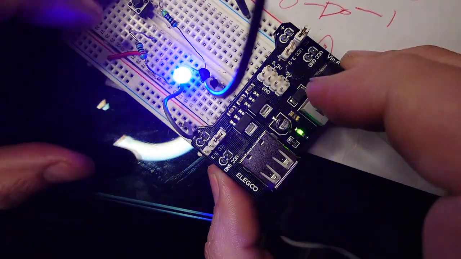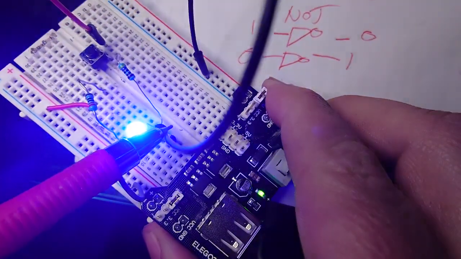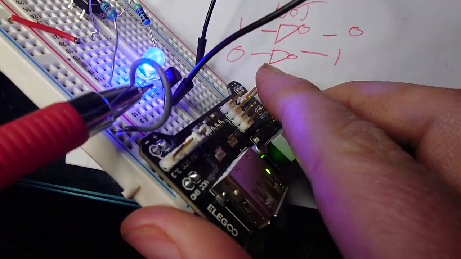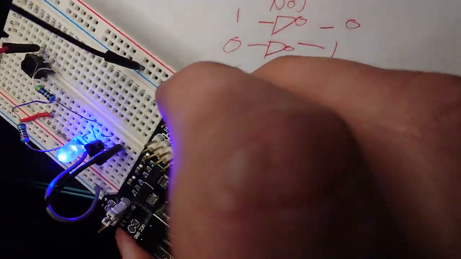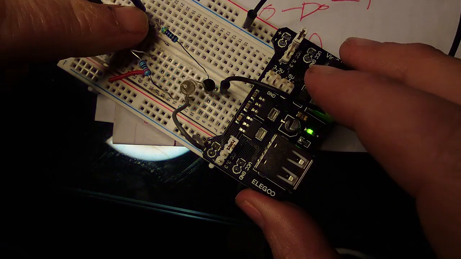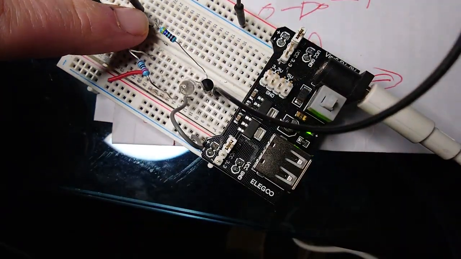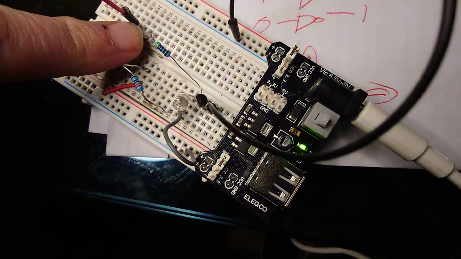Again, just to show you, so our current is going into the middle line of the transistor, and that's going to open up a gateway through this big black line that keeps getting in the way of the video into our ground over here, and that means the electricity can flow without flowing into the LED. So we've made a different route that it can get through.